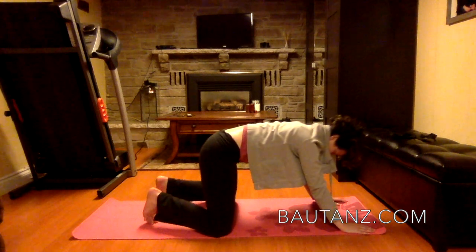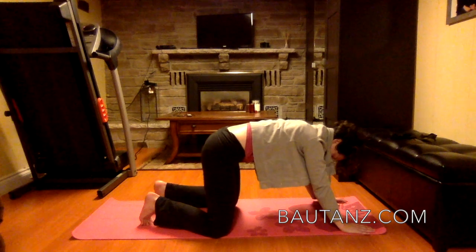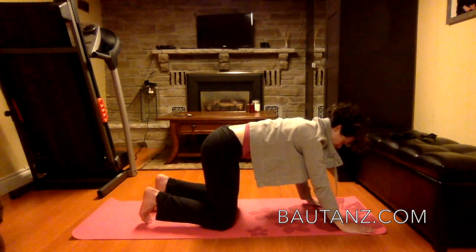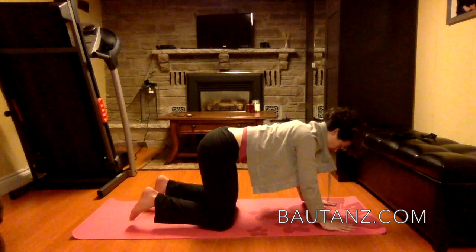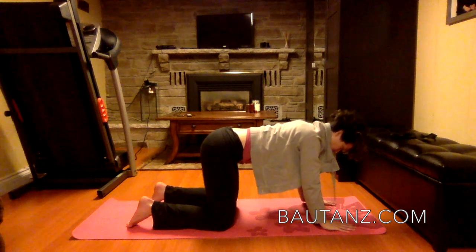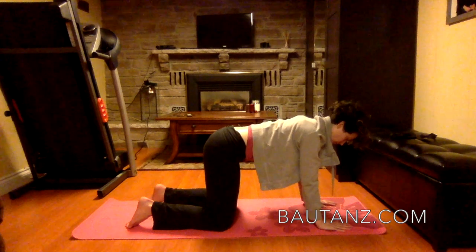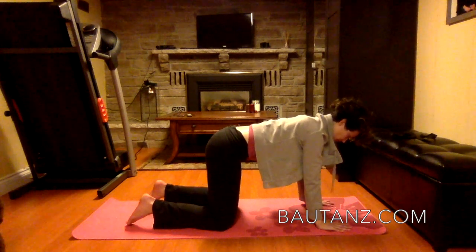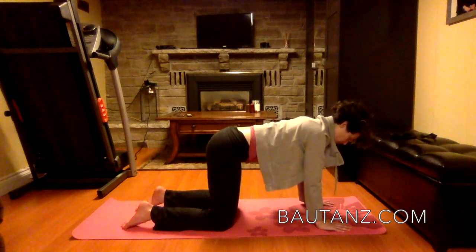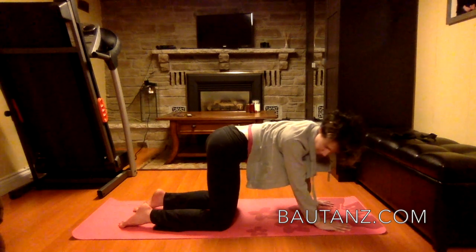So when you're ready, come into an all fours position, adjust your feet and your hands. Make sure that you're not pressing against the floor actively and aggressively, but you're more aligning yourself and you're feeling the contact.